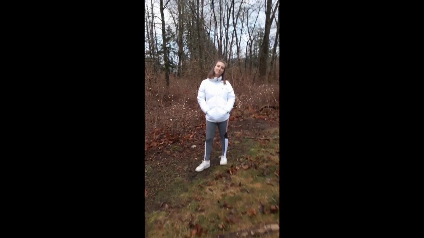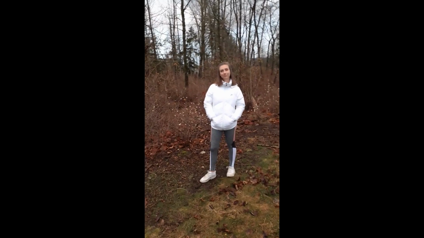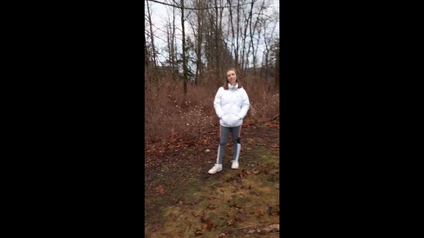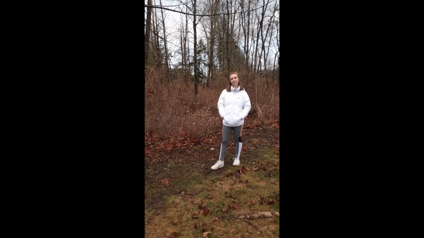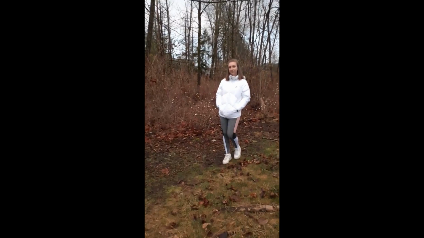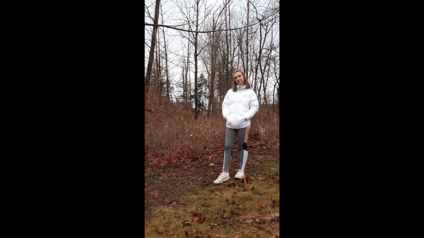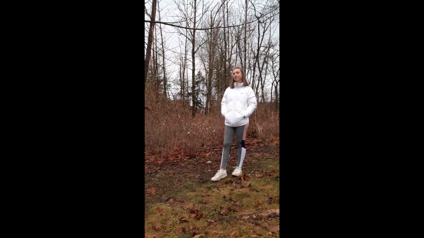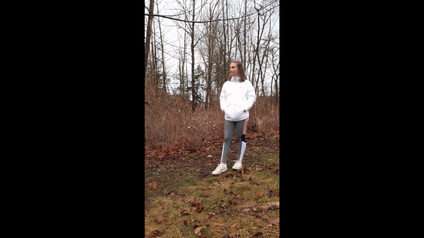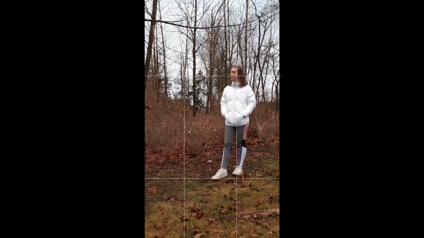So the first step in learning about composition is knowing the rule of thirds. The rule of thirds suggests having your subject, which is my sister Dana here, slightly to the side. I'll show on the video what the rule of thirds looks like, which is 3 squares across and 3 squares down in composition.